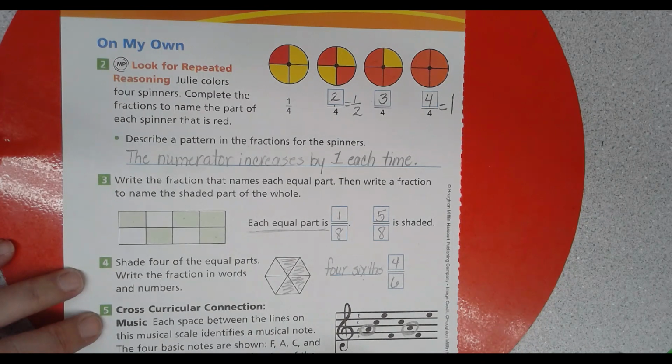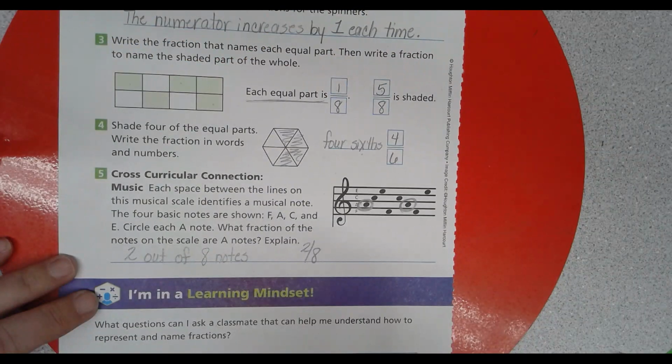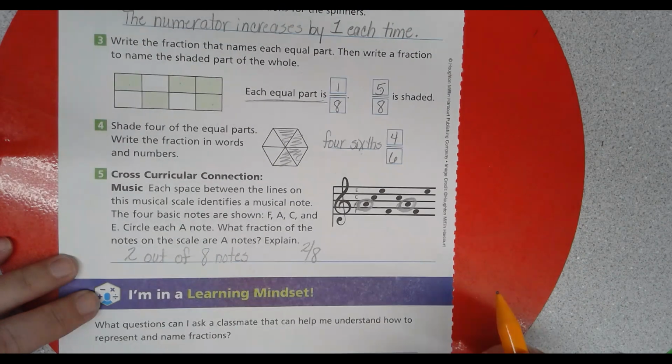It says each space between the lines in the musical scale identifies a musical note. The 4 basic notes are F, A, C, E, which stands for face. Circle each A note. Well, here's one, and here's the other one. What fraction of the notes are A's? Well, we have 2 out of 4.